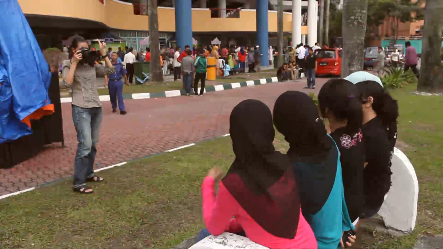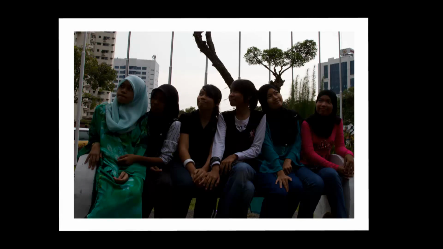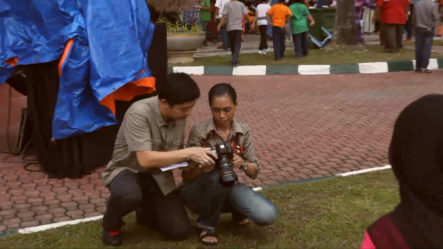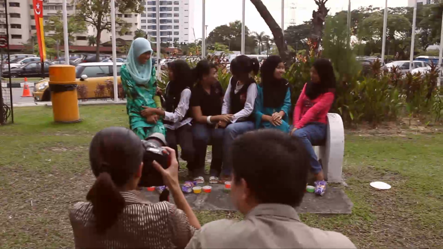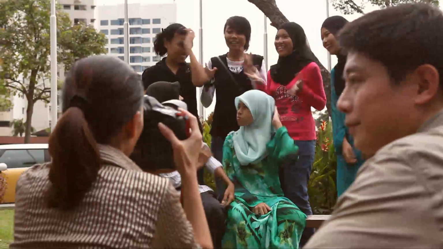In this first shot, you can see that the subjects are too dark. It's because the camera is reading the exposure of the sky. All you need to do to improve this photograph is to increase the exposure. You can also engage your subject. Talk to them so that they feel relaxed.